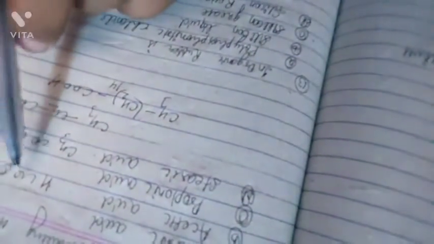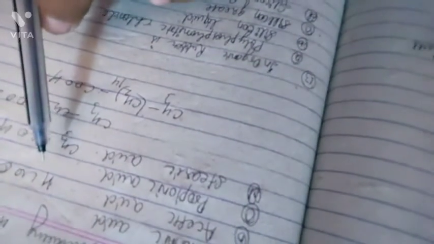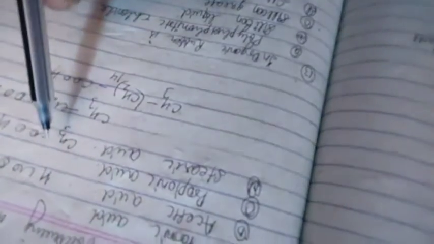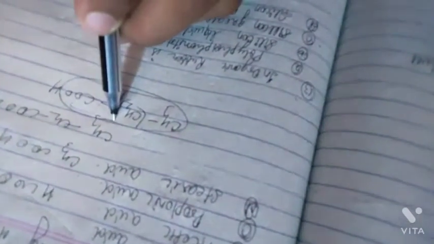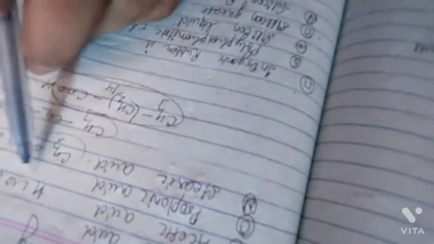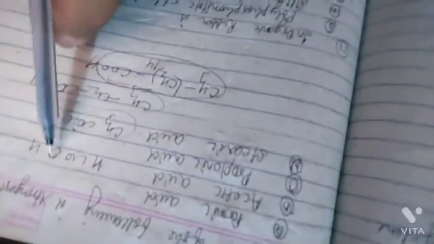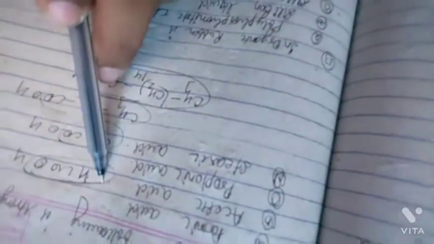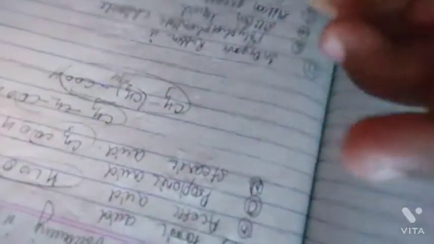On increasing the number of alkyl groups, the stabilization of the carboxylate ion decreases. So this has the less stable carboxylate ion, and this is more stable, and the maximum stable carboxylate ion after dissociation of H plus will be in the case of formic acid. So formic acid is the strongest acid among all the species.